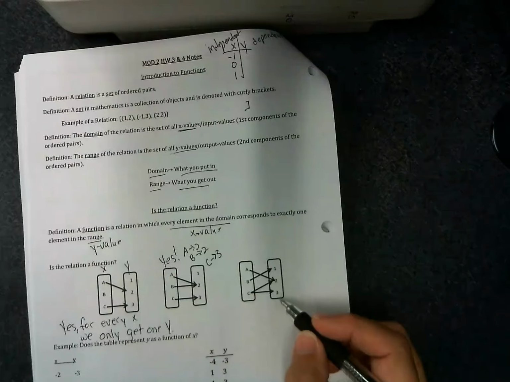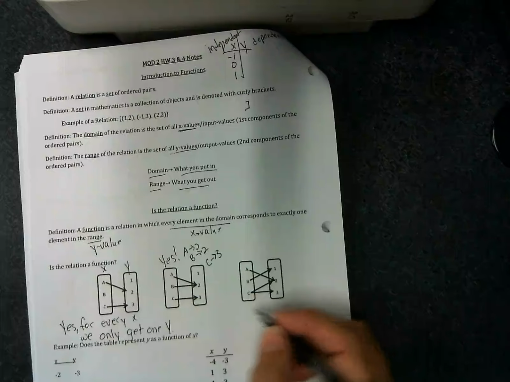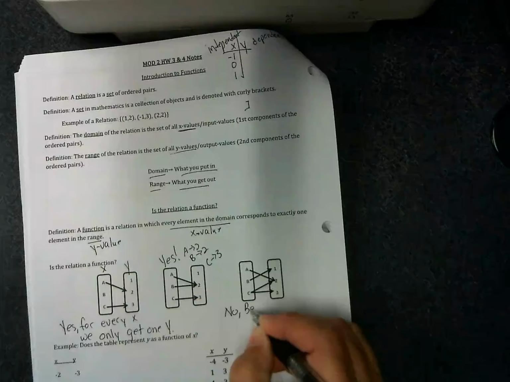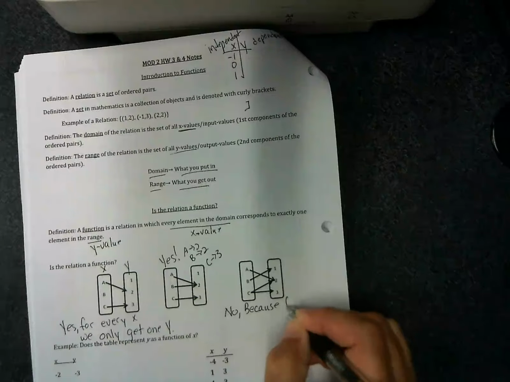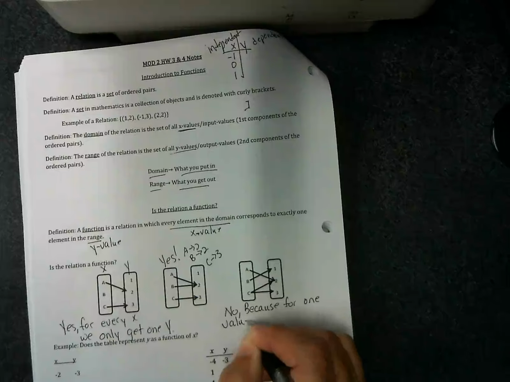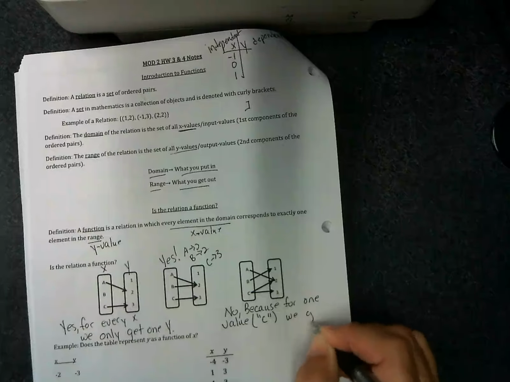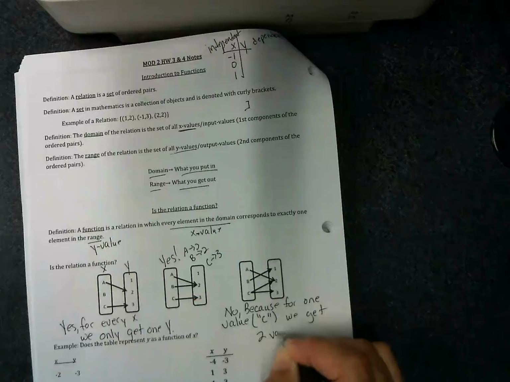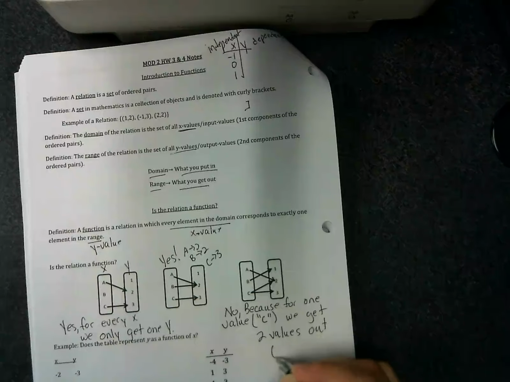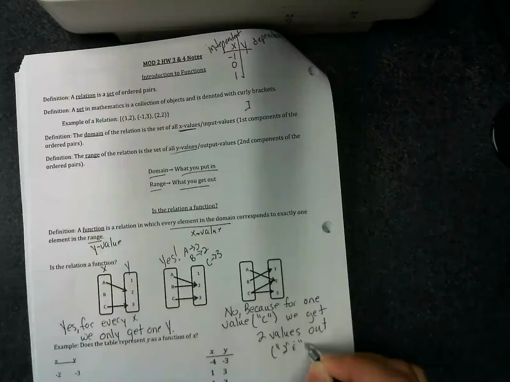So how about this one? Well, what do you think it is here? No, because of C. So here this is a no because for 1 value, which is C, we get 2 values out, and namely 2 and 3.